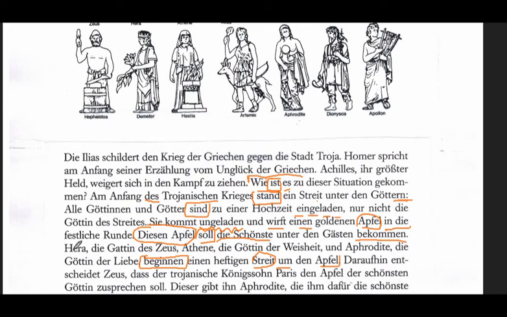You want to do the whole thing? Sure. Hera, the wife of Zeus, Athena, the goddess of wisdom, and Aphrodite, the goddess of love, begin a violent struggle over the apple. That's even better. It's even the best. I didn't even include over, and that trumps all the other three suggestions that I had.